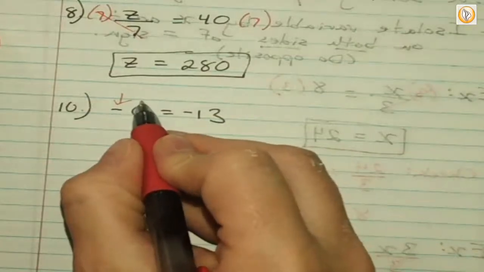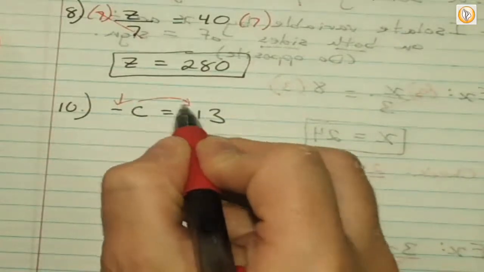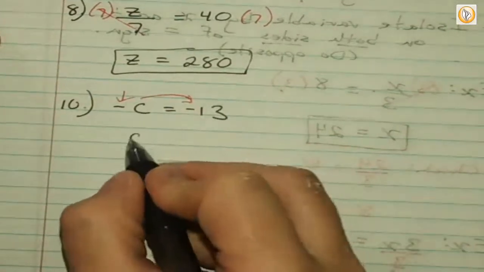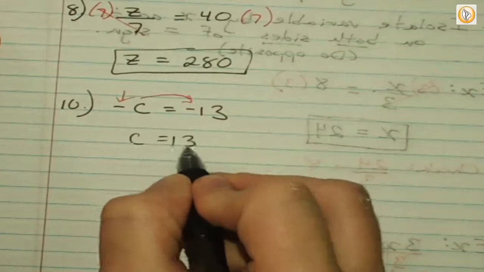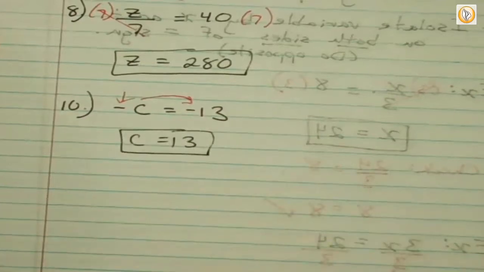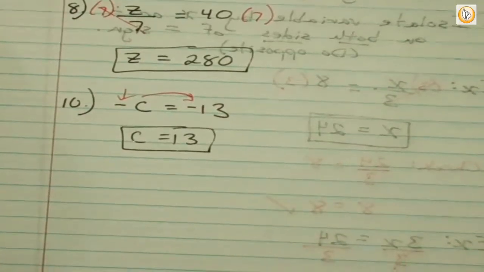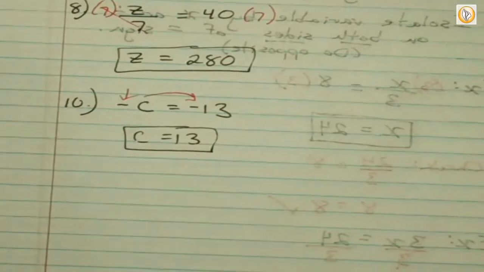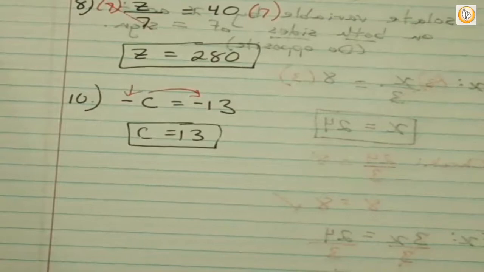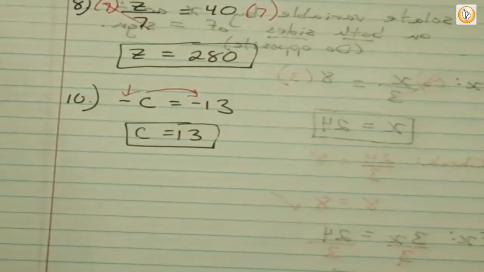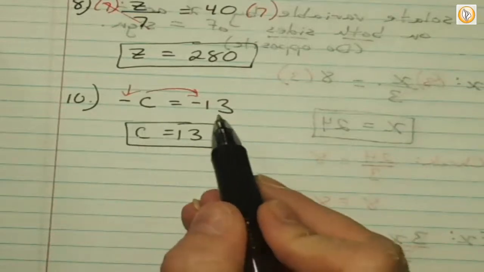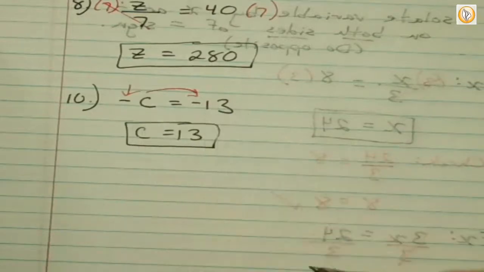Apply it to the other side. The other side, and the opposite of negative 13 is positive. You are correct. Y'all see that? So you're basically adding the other negative and then the two make it positive. Exactly. Or you can just say I'm taking the negative away from here and I'm just doing whatever the opposite is here.